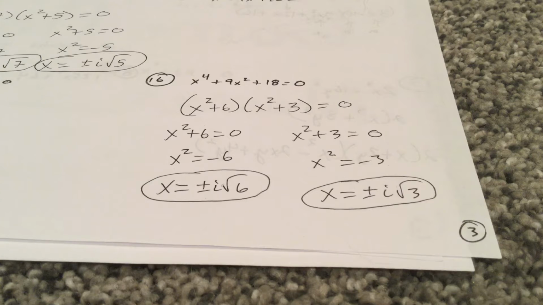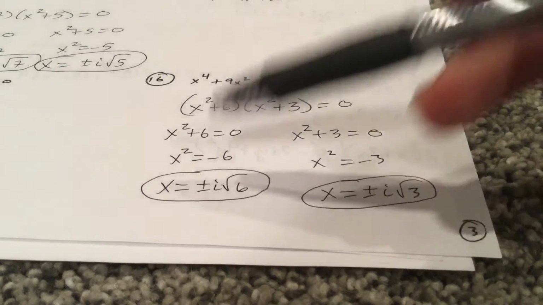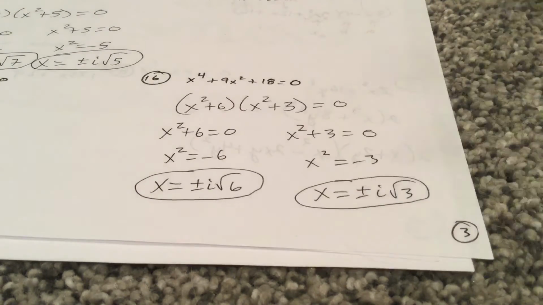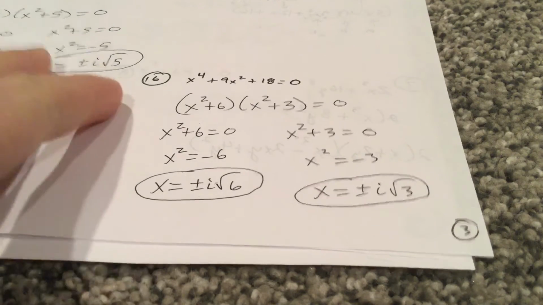For the next one, x squared plus 6 equals 0, and x squared plus 3 equals 0. Here you can get 4 imaginary solutions. Remember, plus or minus means 2, plus or minus means the other 2. All right, square root of negative 6 is i root 6. Square root of negative 3 is i root 3.